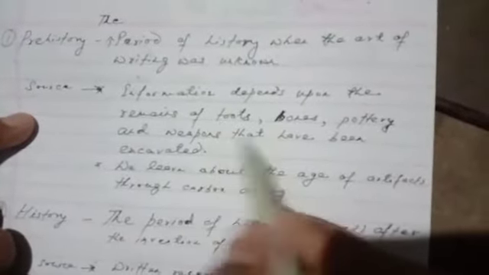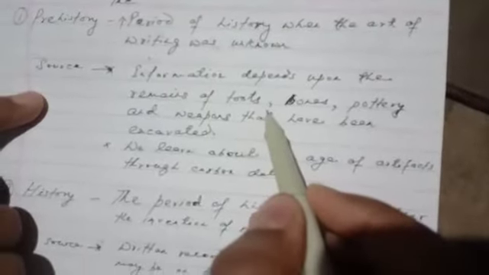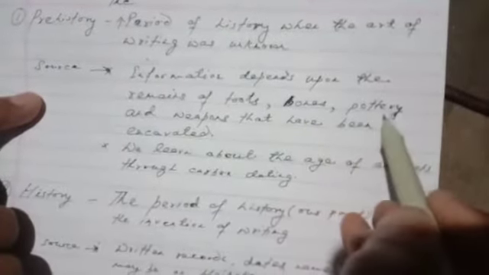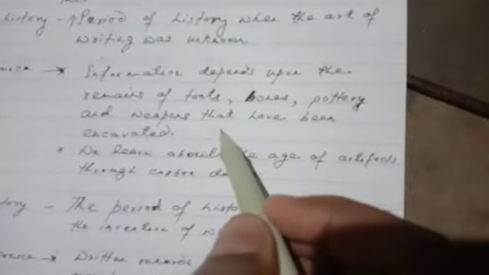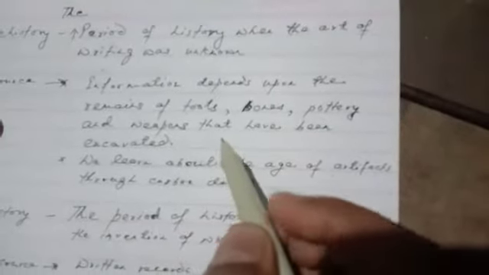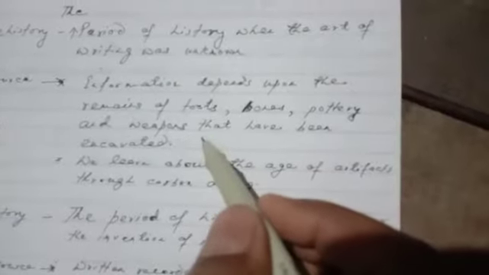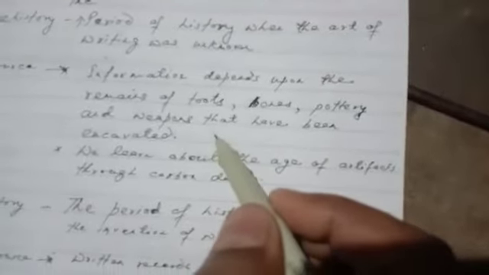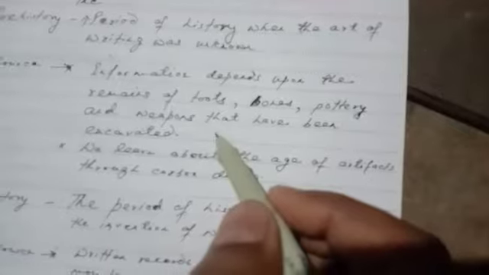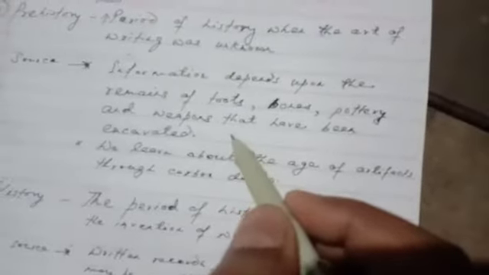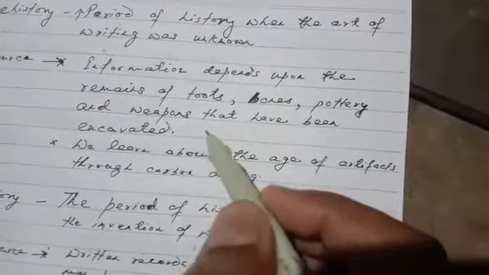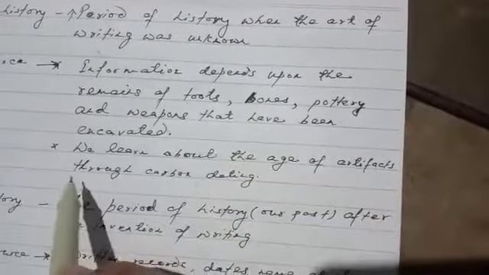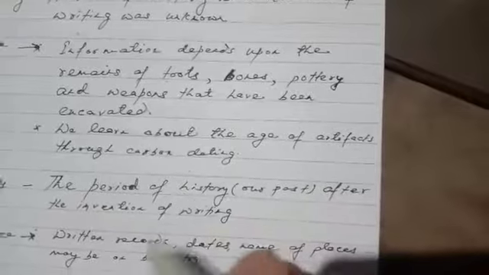sources, such as tools. Remains of tools have been found from many places across the world, bones, pottery and weapons. These things have been excavated by archaeologists and later studied, and thereafter they have drawn conclusions, and the part of history that is taught as prehistory has been made. We learn about the age of an artifact through carbon dating.